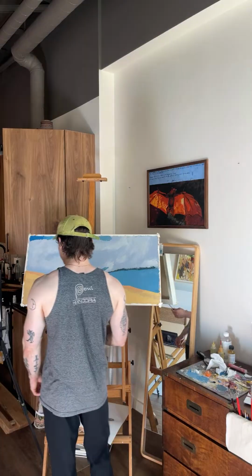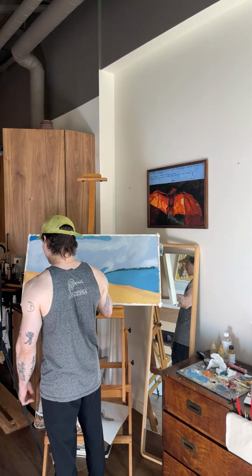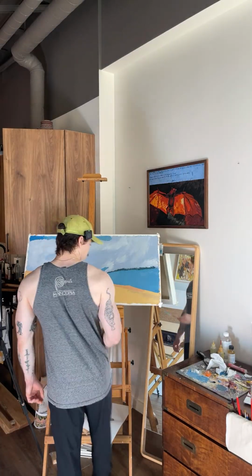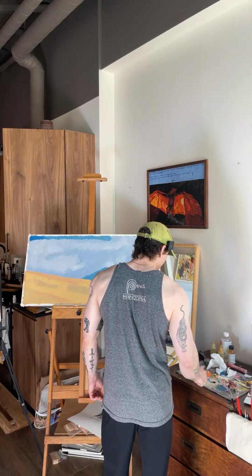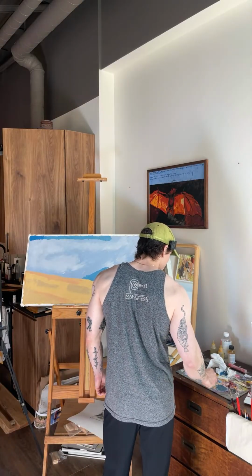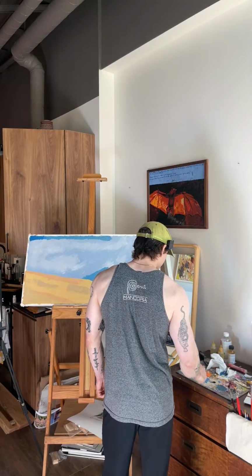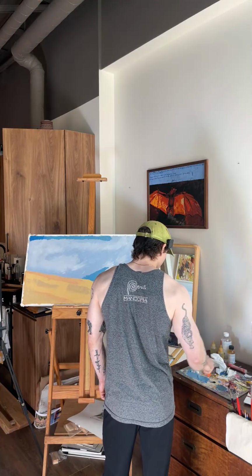So the next thing is we have some slightly softer gray into these clouds. We're going to use more of this Portland Cool Gray.